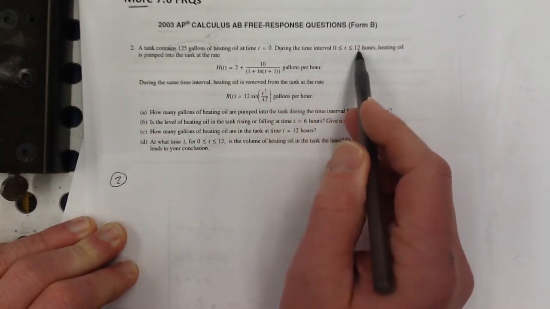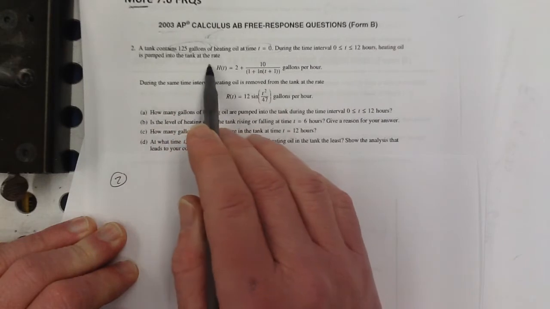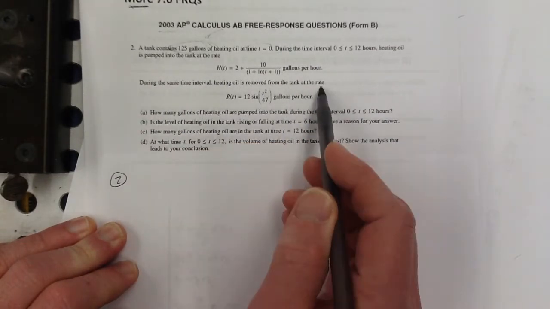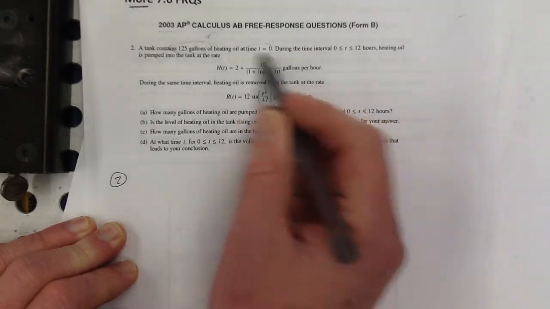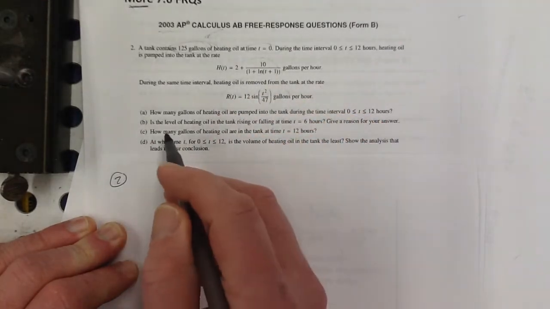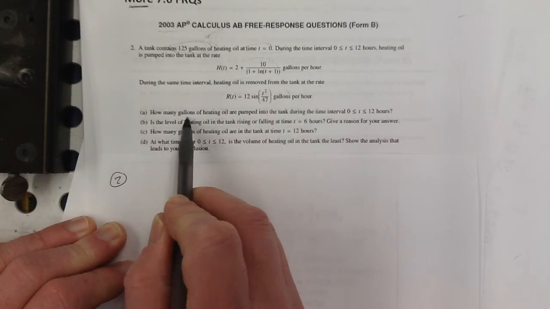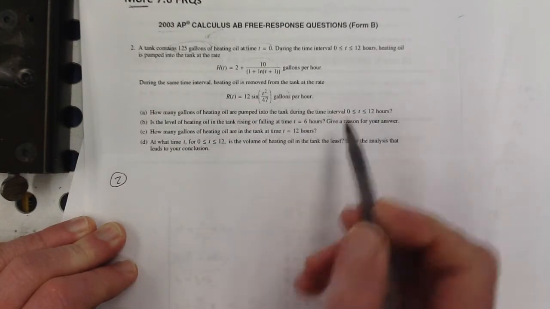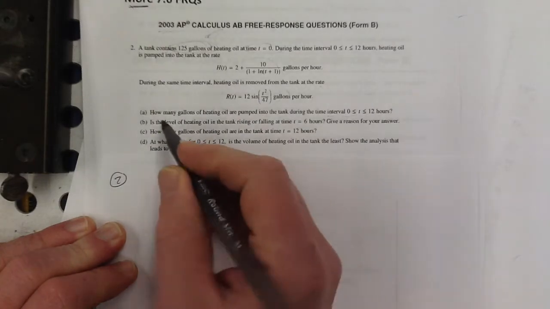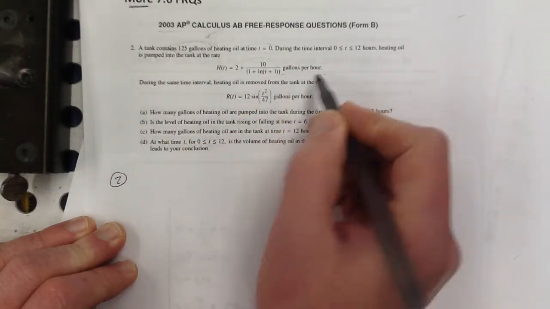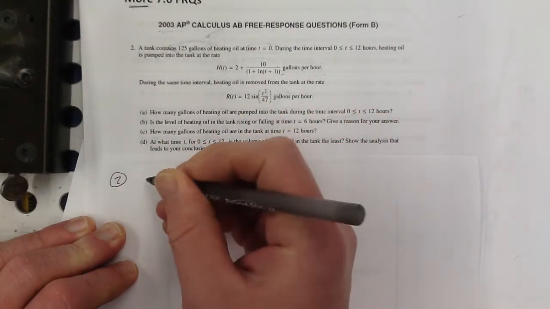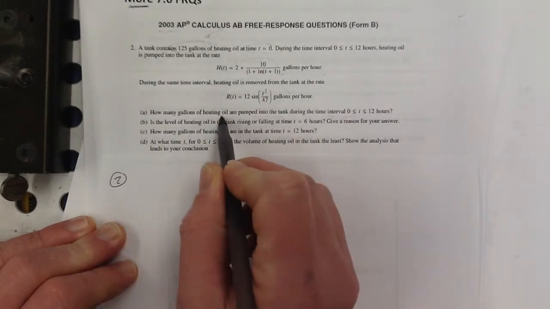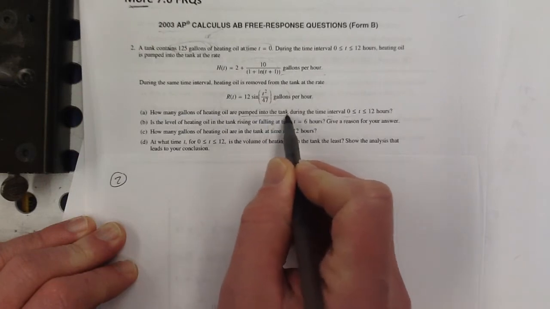During the time interval from 0 to 12 hours, heating oil is pumped into the tank at this rate. During the same interval, heating oil is removed from the tank. So this is the classic, it's going in, it's going out kind of problem. How many gallons of heating oil are pumped into the tank during the time interval from 0 to 12? So if this is a rate, then the amount of stuff is the integral of that. And they're not asking how many gallons are in the tank. They want to know how many gallons of oil are pumped into the tank.